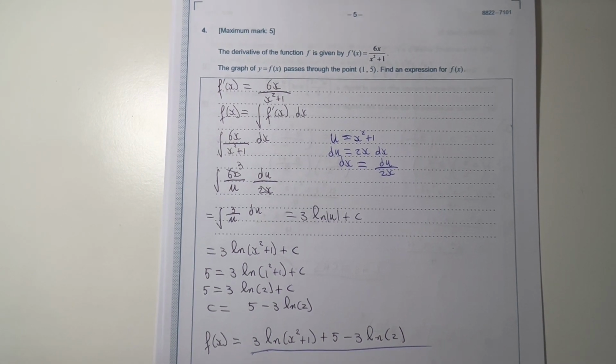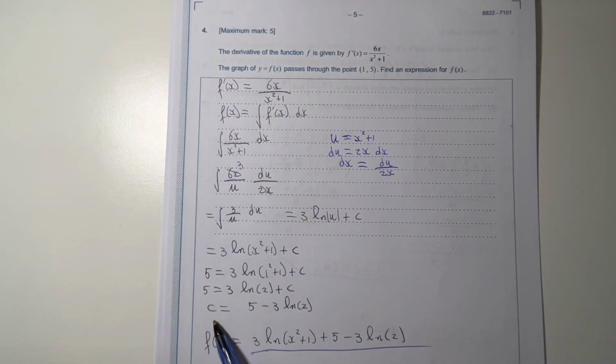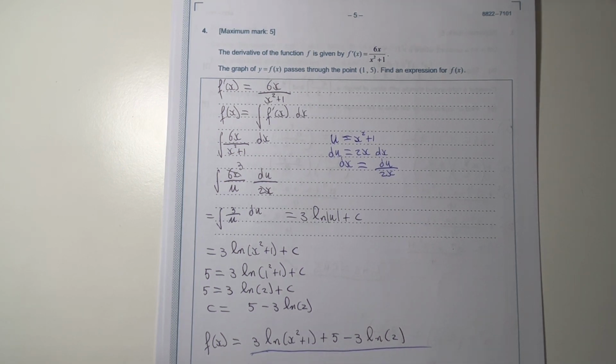I can simply write down f of x, and f of x is just 3 ln of x squared plus 1 from this part, and then the c value is simply this, plus 5 minus 3 ln 2, and that is the final answer to this question.